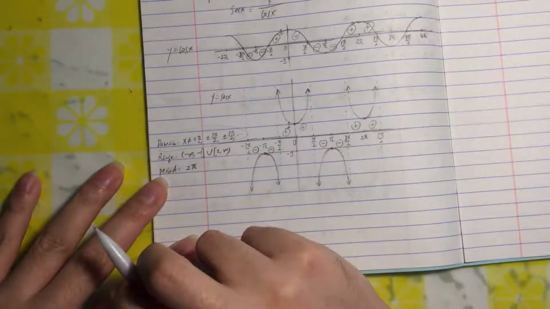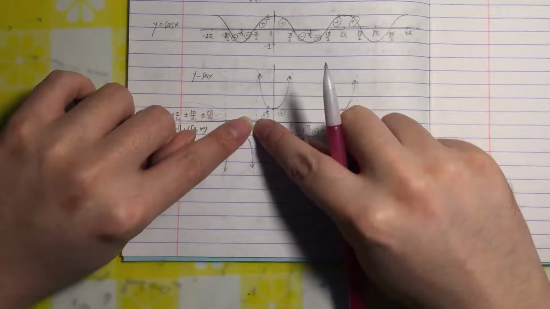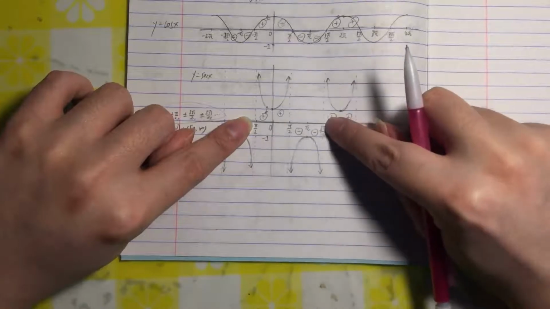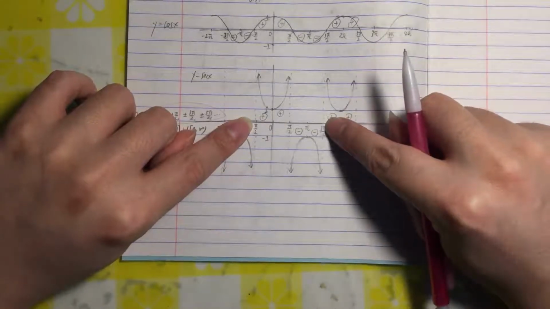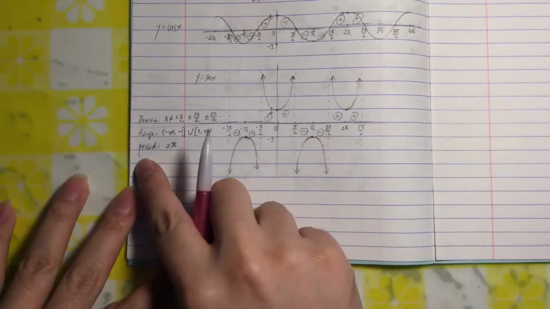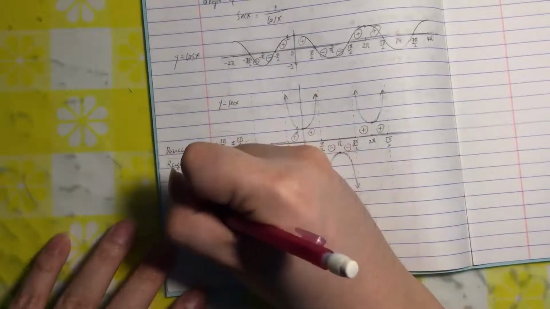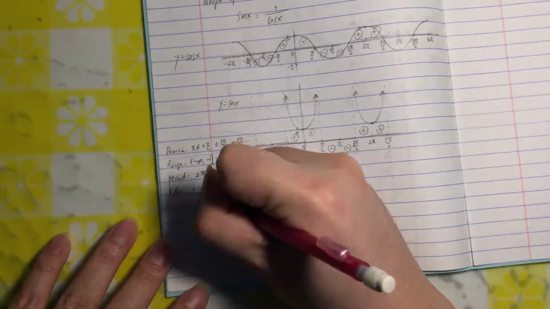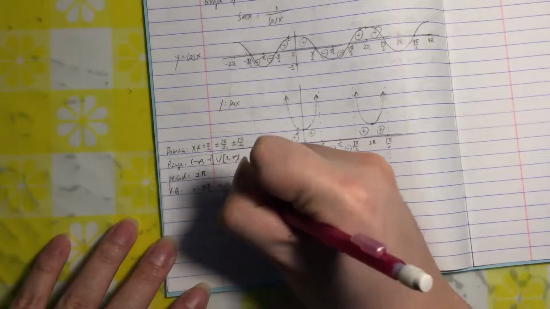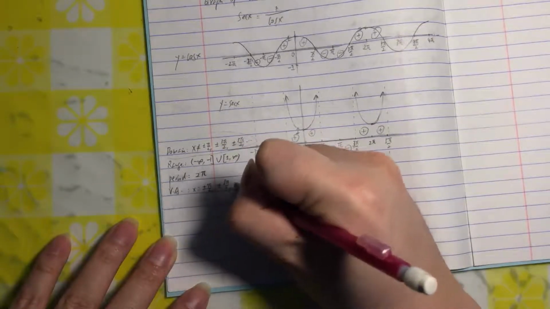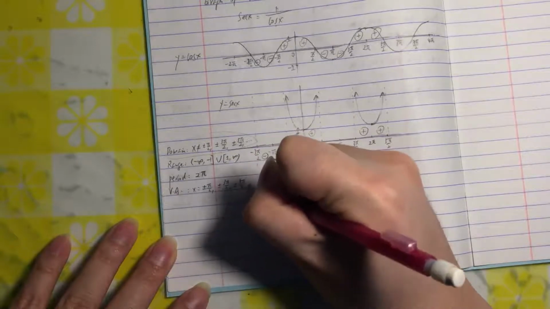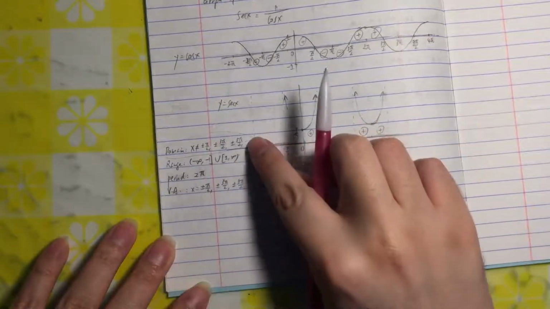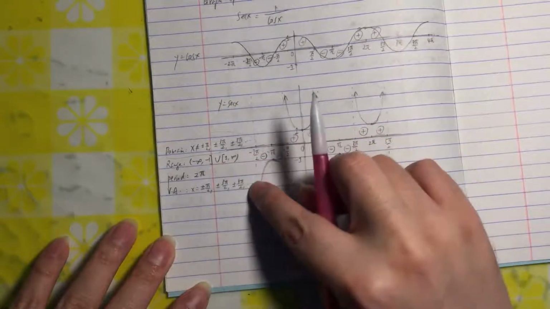That means it repeats itself every 2 pi. That's one period. From -π/2 to 3π/2, each step is half of pi. There are 4 halves of pi. 4 halves of pi is 2 pi. So the period of secant function is 2 pi. The vertical asymptotes are x equal to plus or minus pi/2, plus or minus 3π/2, plus or minus 5π/2, and so on. Those are the vertical asymptotes of secant function. That's the domain, range, period, and vertical asymptotes.